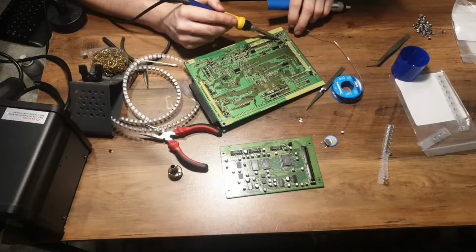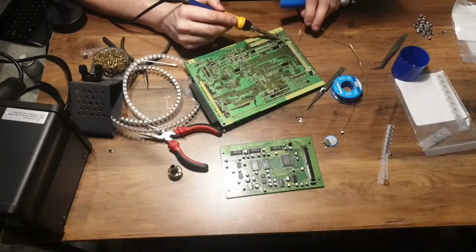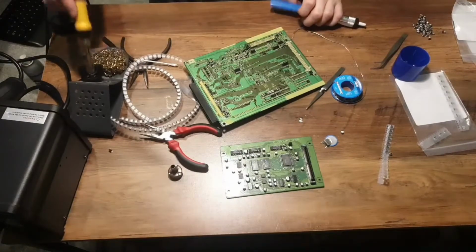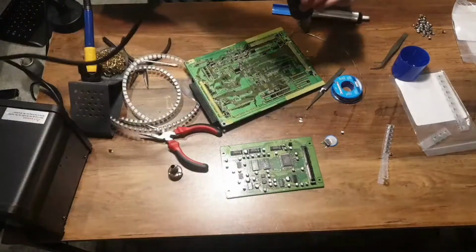Ay, come on. This is what I hate with desoldering through hole.